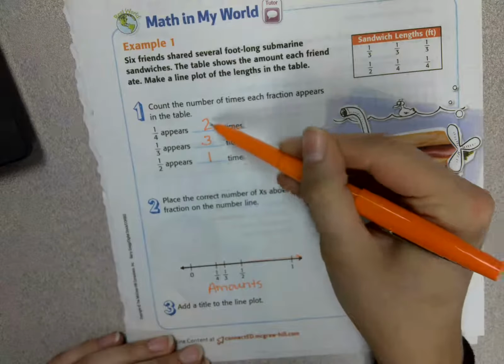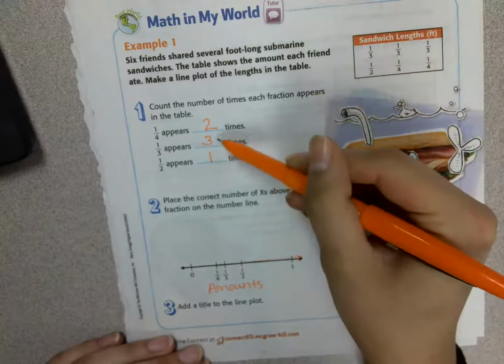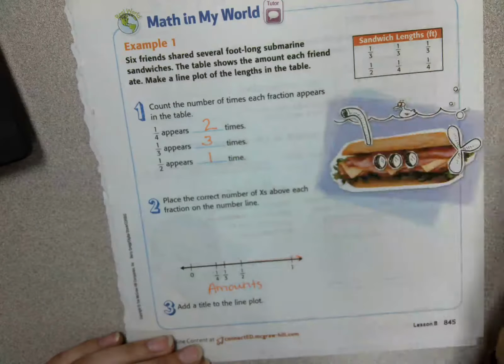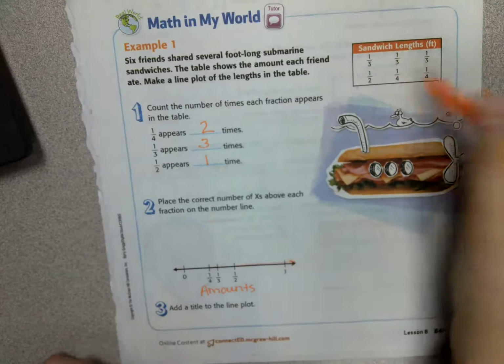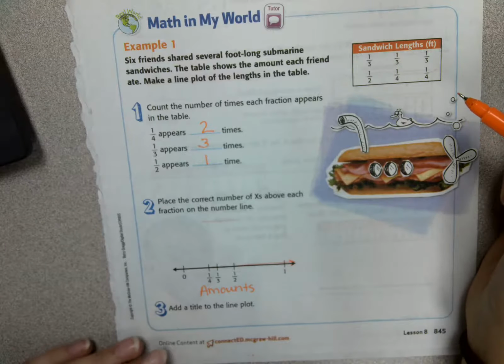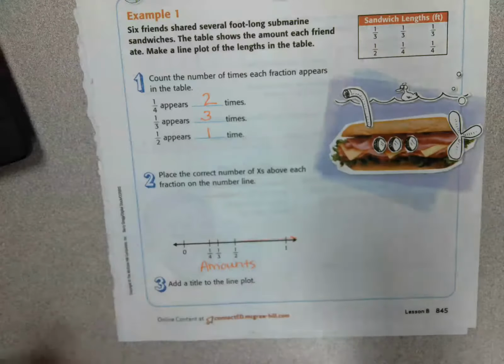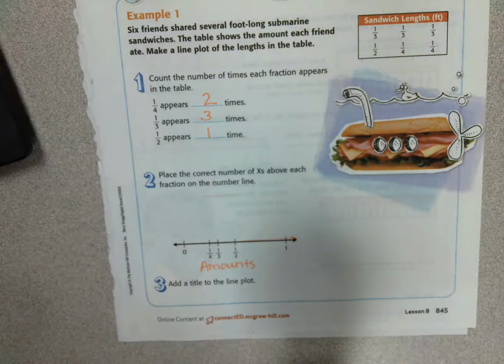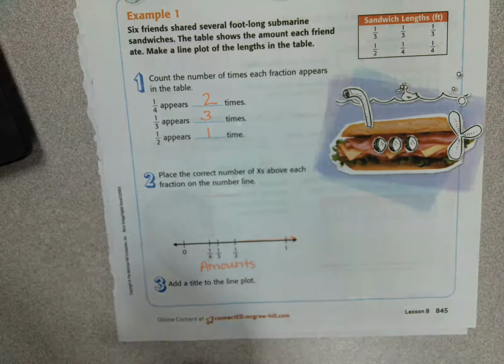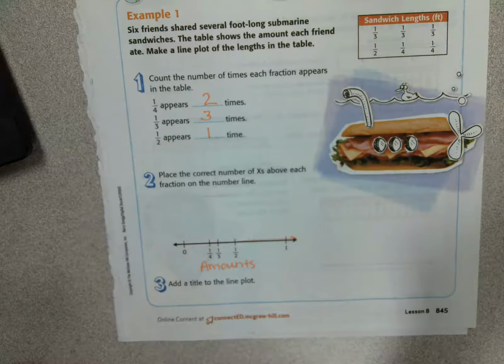And you want to make sure this adds up to how many you counted over here. So 3 plus 2 plus 1 is 6, and you had 6 over here. So you just want to double check that. Then you're going to plot it. And when you plot it, what that means is that you are going to put X's, okay?